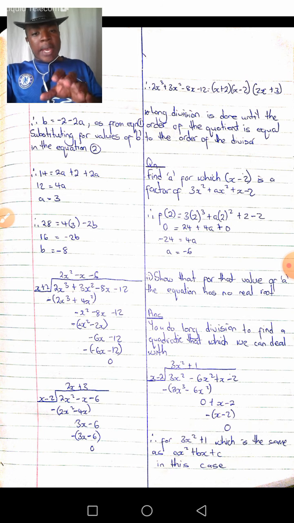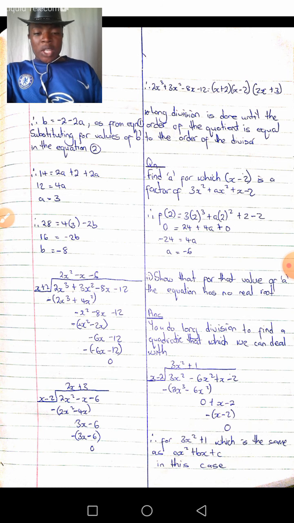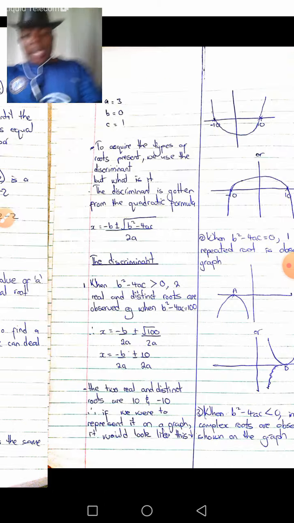And therefore, the quotient is 3x squared plus 1. So that 3x squared plus 1, which is the same as saying, remember when you looked at quadratics, you were told that every quadratic expression conforms to that format, which says that ax squared plus bx plus c. So in this case now we're saying that 3x squared plus 1 is very identical to ax squared plus bx plus c. In what sense? Where a is equal to 3, b is equal to 0, and c is equal to 1.